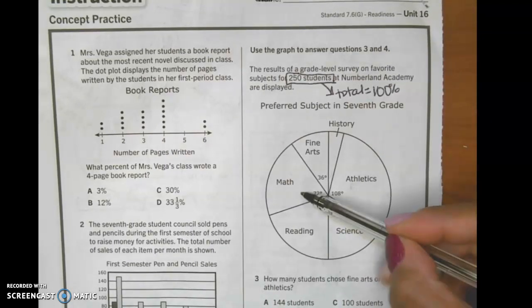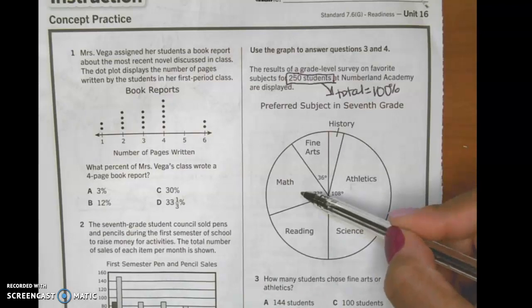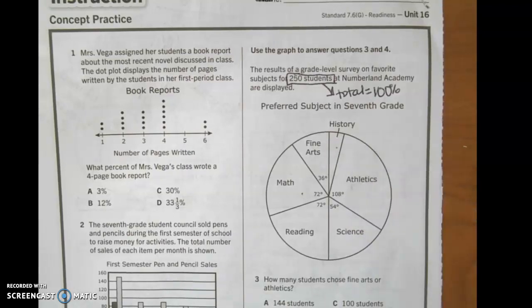Y'all are lying if y'all said math. This should be a whole lot smaller, like history. No, not history. Says the one who's good at it.